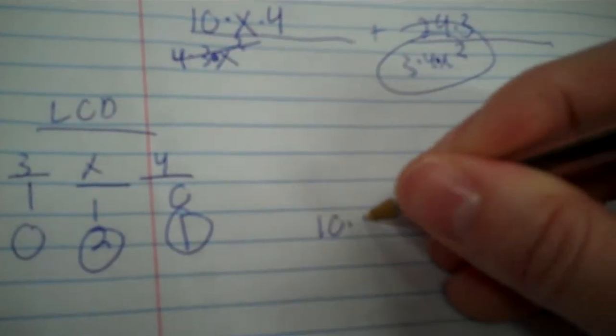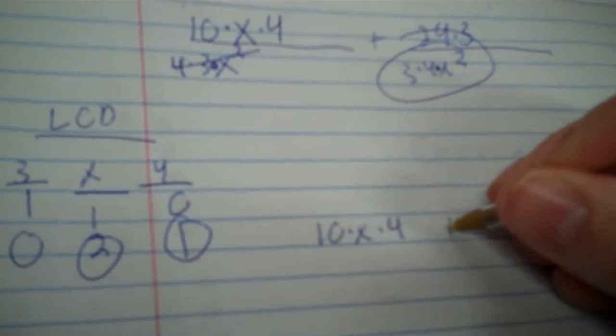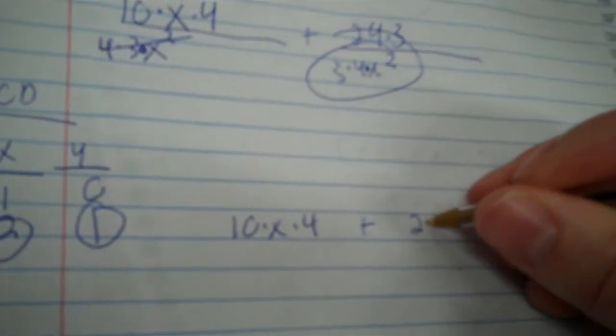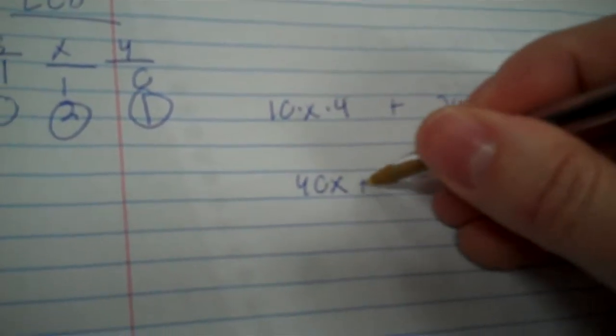Now you got your common denominator, but you need to simplify that a little bit. I mean, 3 times 4 is 12. I mean, come on, 12x to the second. So what do we have going on the top? We have 10 multiplied by x multiplied by 4 plus 24 multiplied by 3. So 10 times 4 is 40 with x, and 24 times 3 is 72.